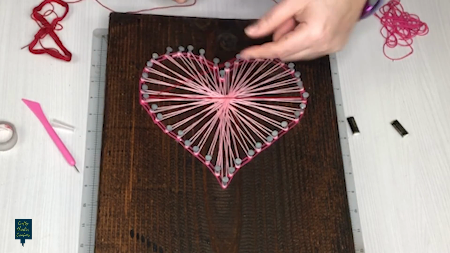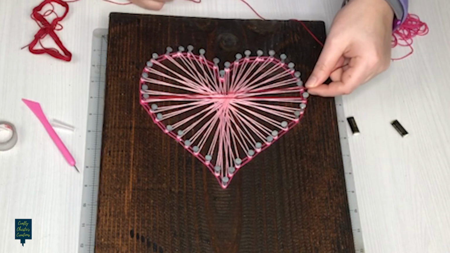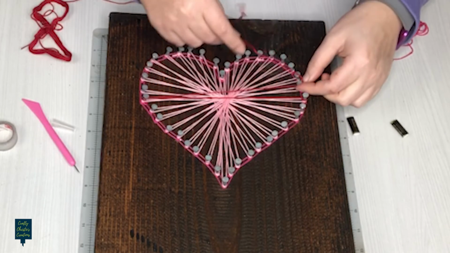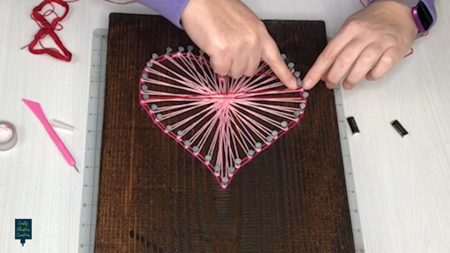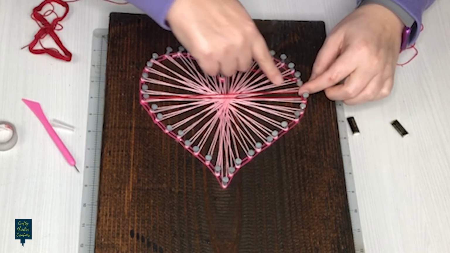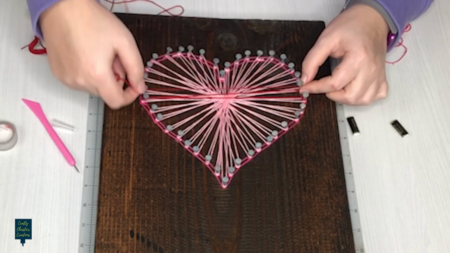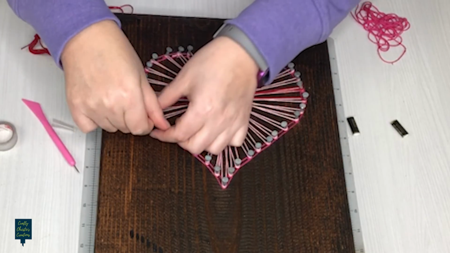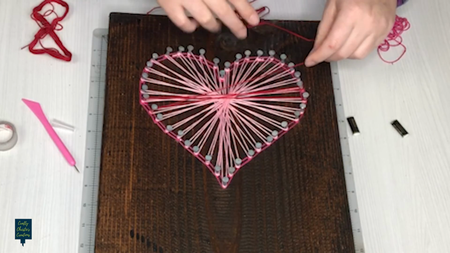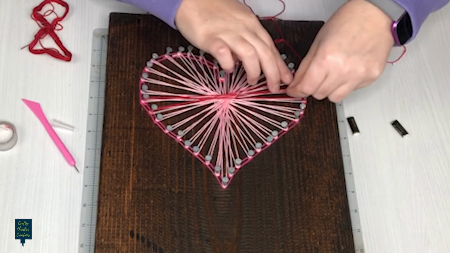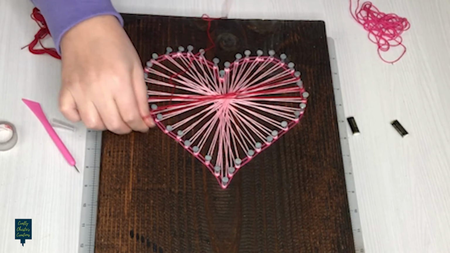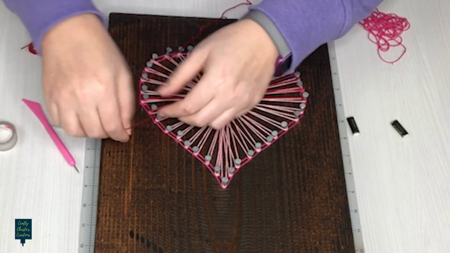Okay, and then I'm gonna decide to come up to this next one. Wrap it around, push it down, and then come down here. Wrap it around. Here, wrap it around.